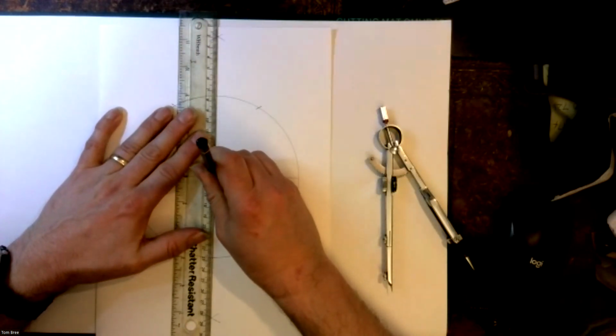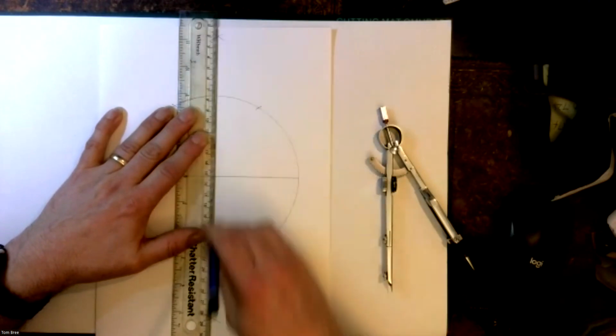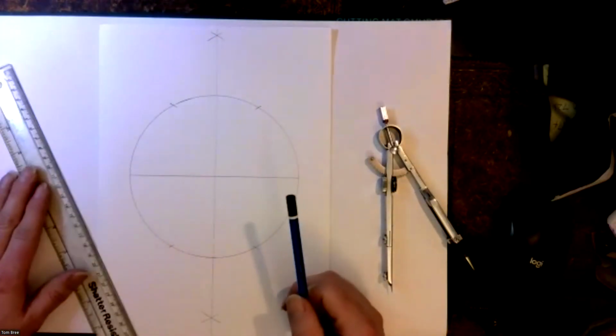And then hopefully this line that we put in will go through the center of the diagram as we have it.